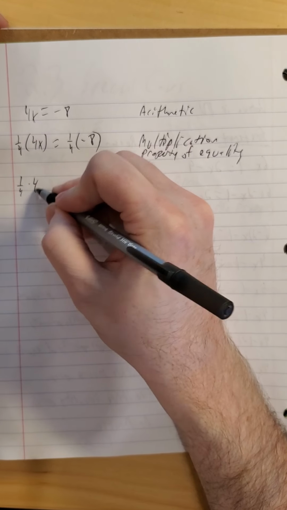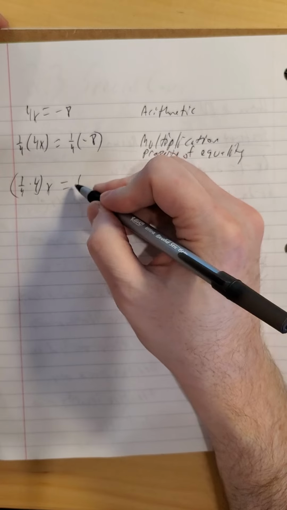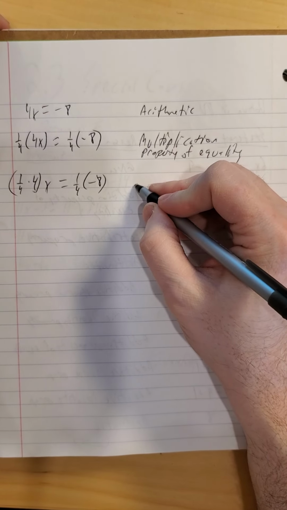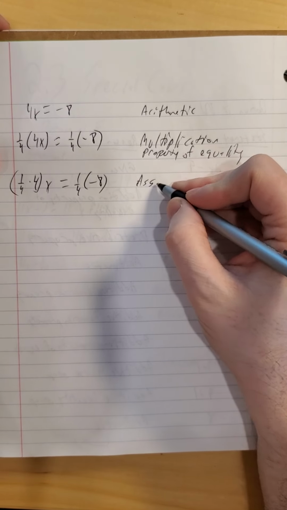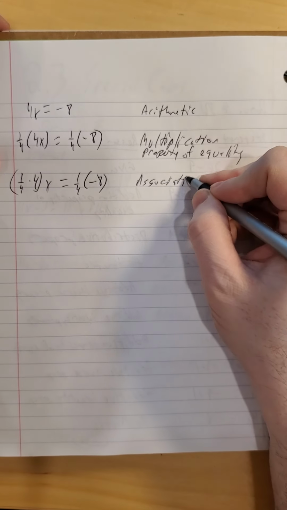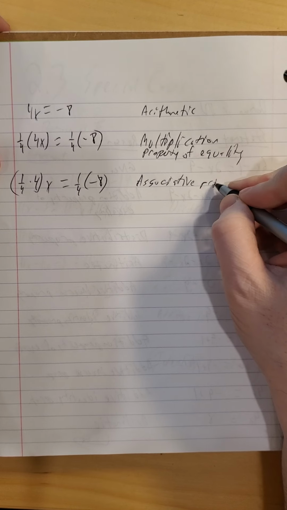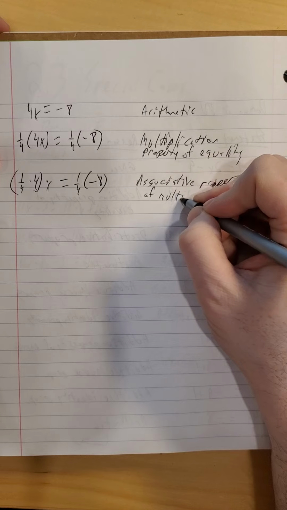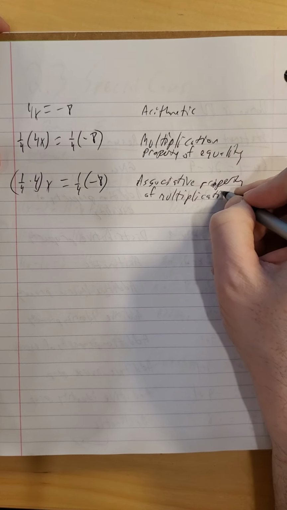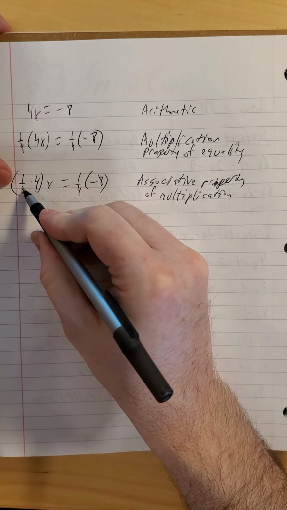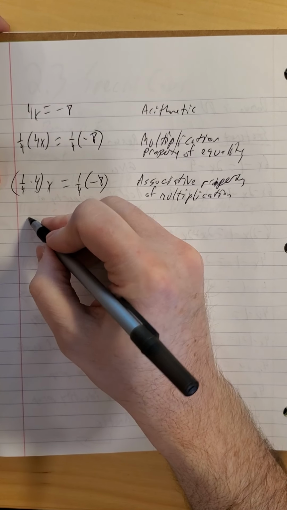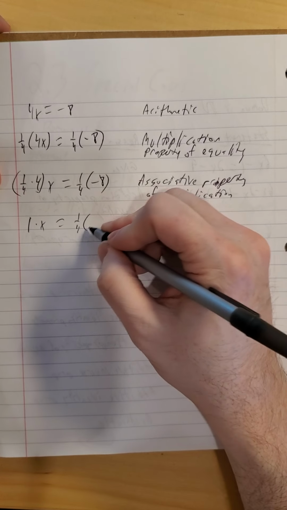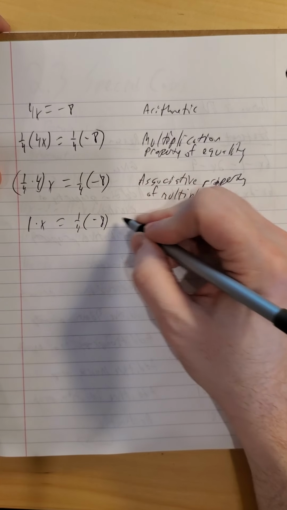And we'll regroup the left-hand side. So that is the associative property of multiplication. One-fourth and 4 are multiplicative inverses, so that is the multiplicative inverse property that will get us to the 1.